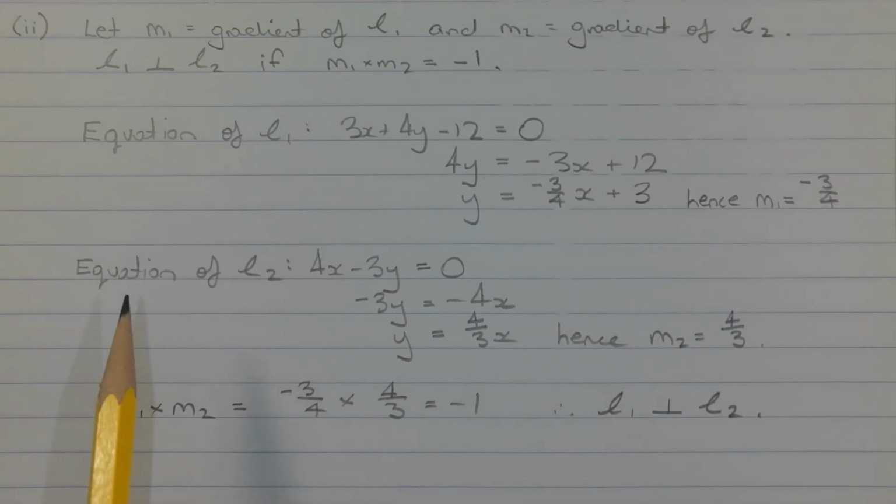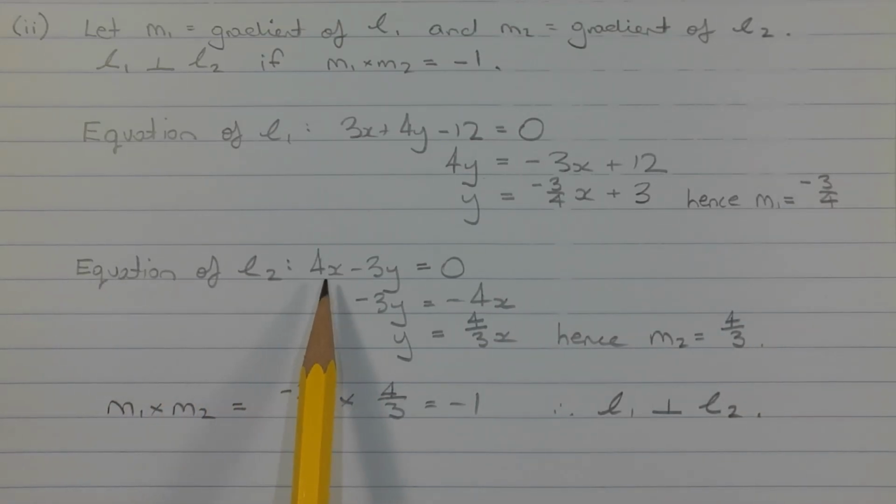Now it's in the form y equals mx plus c, so m1 is equal to -3 over 4. Now the equation of line L2 is 4x minus 3y equals 0. Moving the 4x over to the right hand side, we get -3y is equal to -4x. Dividing both sides of the equation by -3 to make y the subject, we get y is equal to 4 over 3 times x. This is also in the form y equals mx plus c. So m2 is equal to 4 over 3.